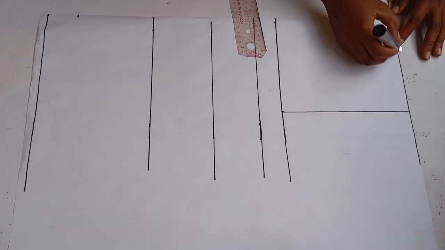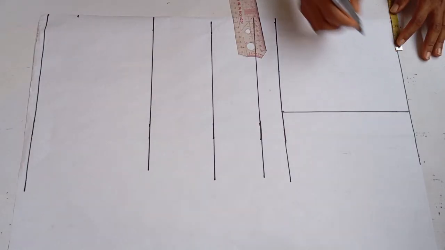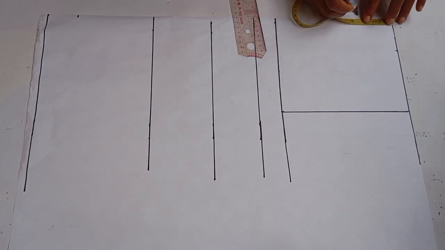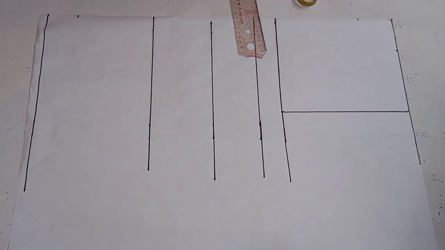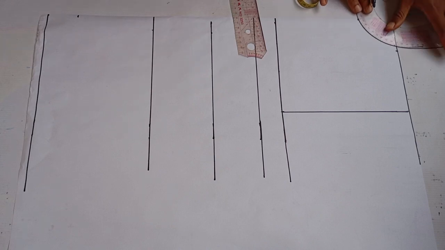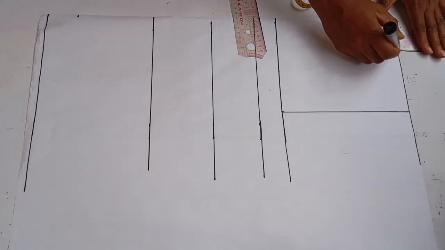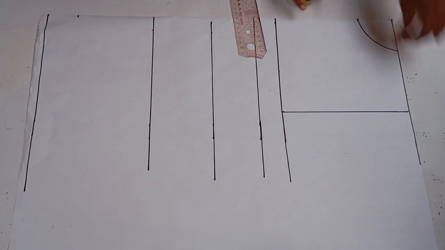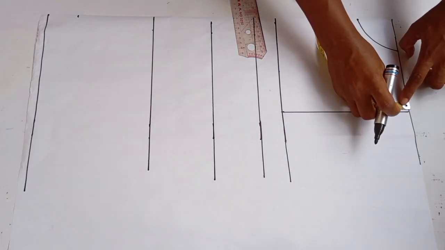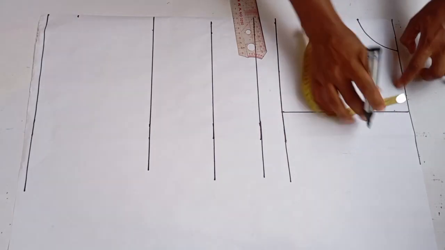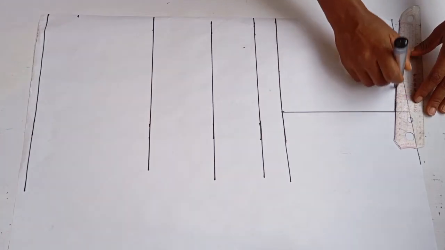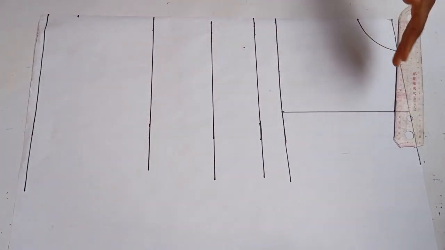I'm using neck of 2.5 by 2.5 because it's a turtleneck, and I don't want it to be wide. All right, so I'm going to connect these two lines together using a very nice curve. Then after that, from this my shoulder, I'm going to come down here by 1 inch, then square a line for my shoulder slope. So this is for my shoulder slope.